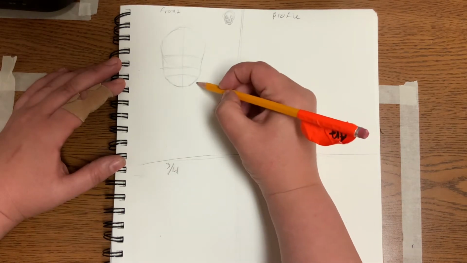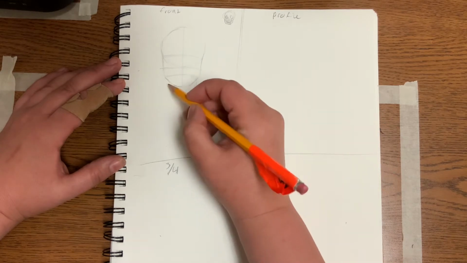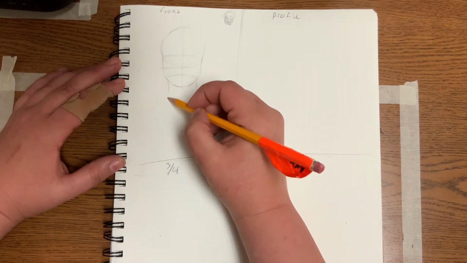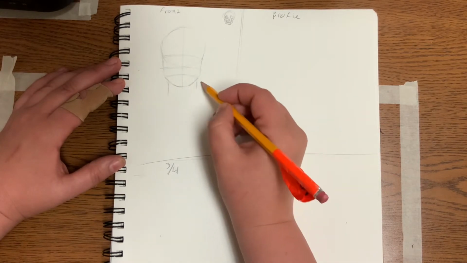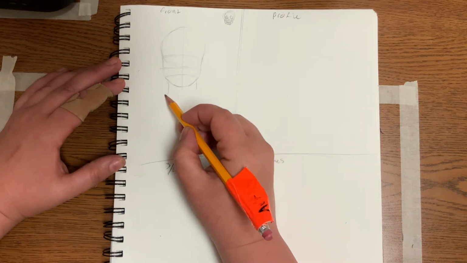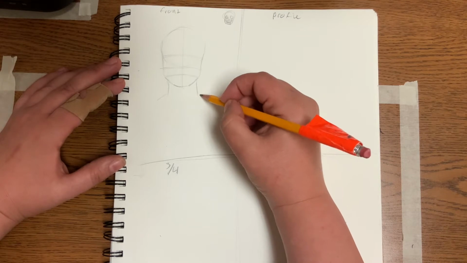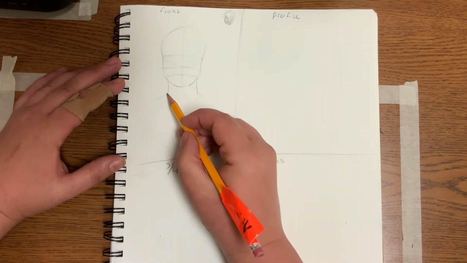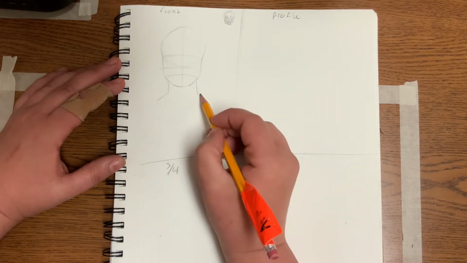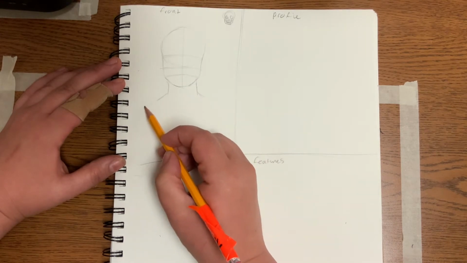I'm going to draw a little bit of a neck on this person. I'm going to slightly scoop out. Then I'm going to slant. This little muscle here is called the trapezius muscle. If you're really muscular, this will really stick out. And then I'm going to round off to the shoulders.